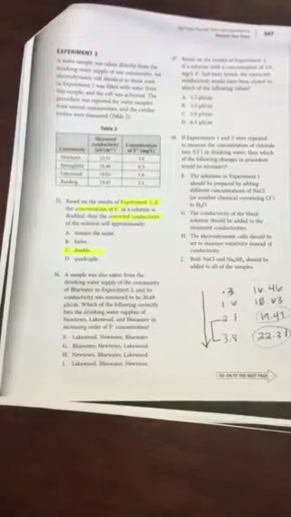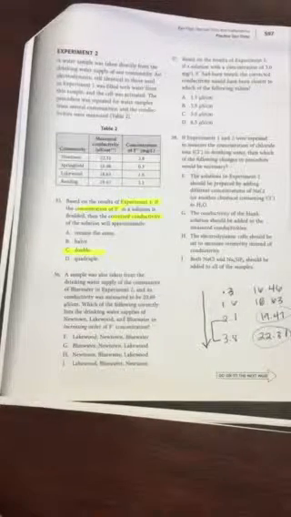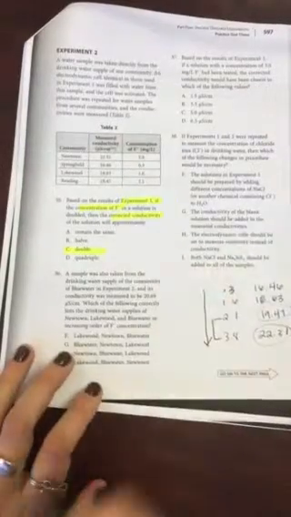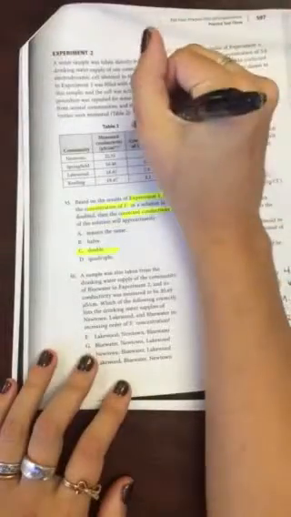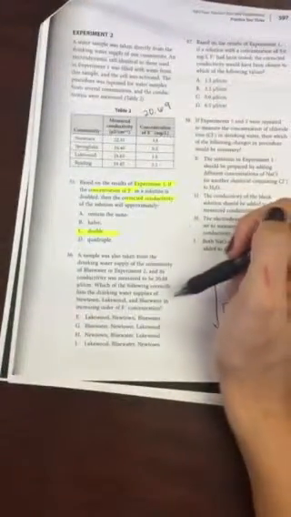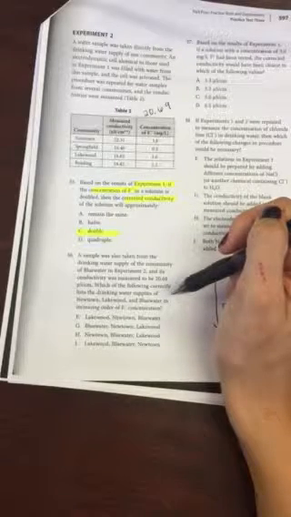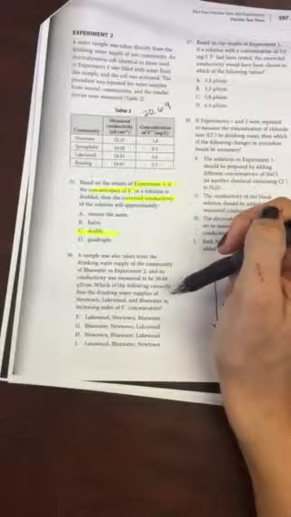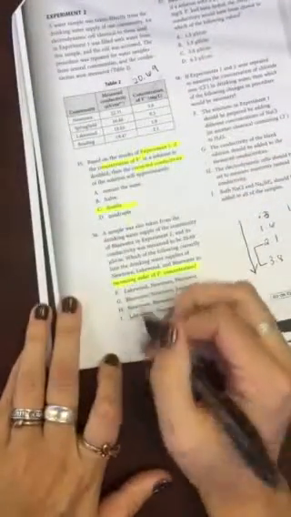All right, 36. A sample was also taken from the drinking water supply of the community in experiment 2, and its conductivity was measured to be 20.69. So the measured conductivity was 20.69. Which of the following correctly lists the drinking water supplies of Newton, Lakewood, and Blue Water in increasing order? So that means we're going to go from smallest to least. So let's put that in order now, knowing that we have 20.69.